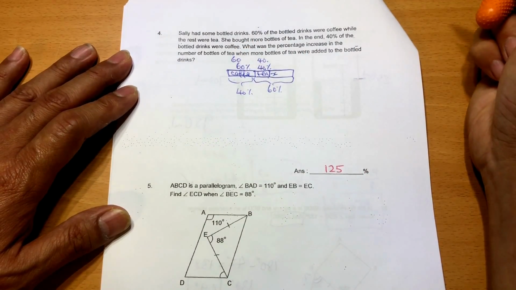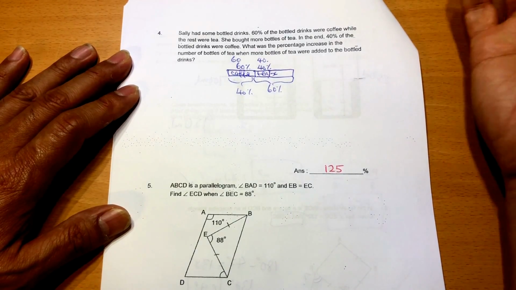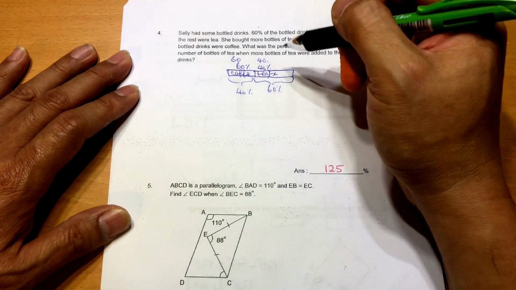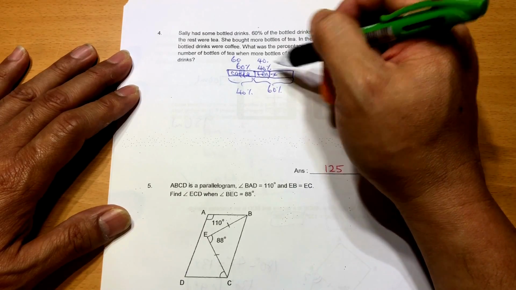Right? So how do we work this out? Well, let's have a look. What is a percentage? A percentage is quite simply the total that you have divided by altogether.